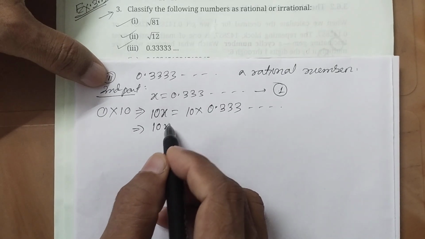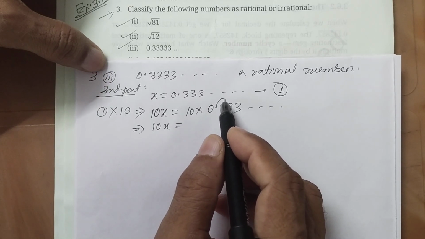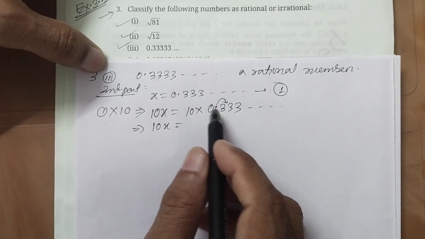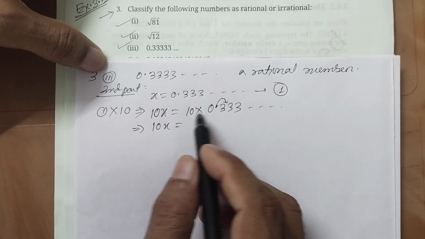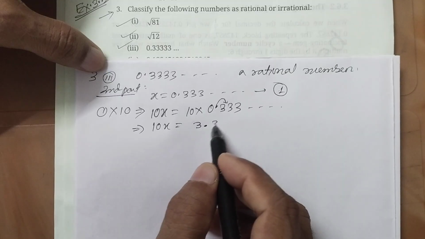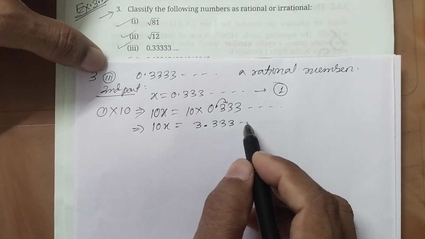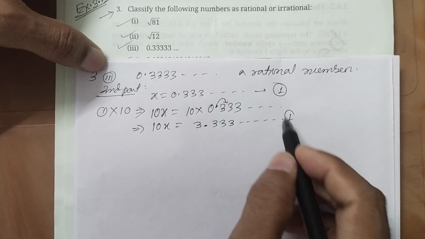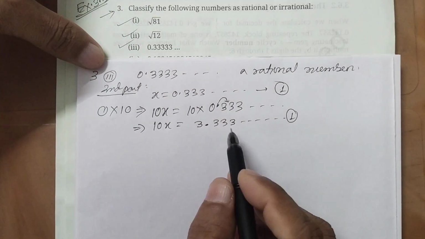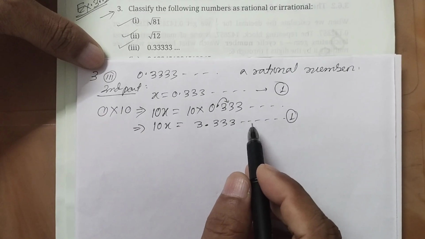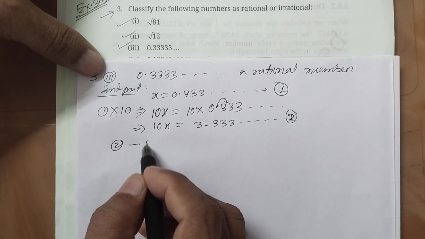So the left side is 10x, and when we multiply by 10, the decimal point goes one digit right. If 100, then 2 digits; if 1000, then it will go 3 digits right. So in this case the decimal point will go only one digit right, so it will become 3.33. It is repeating, so we can write any number of digits there, no problem. After the decimal point, 3 is repeating, it goes on indefinitely. So you can write 3 digits, 4 digits, 5 digits, no problem. This is equation number 2.